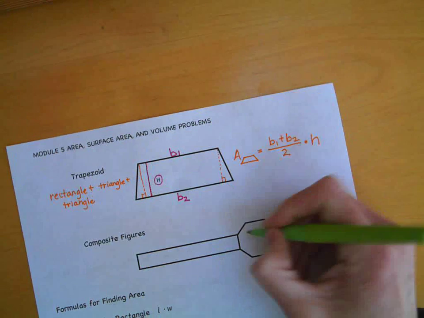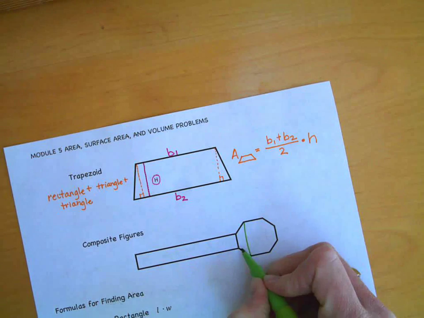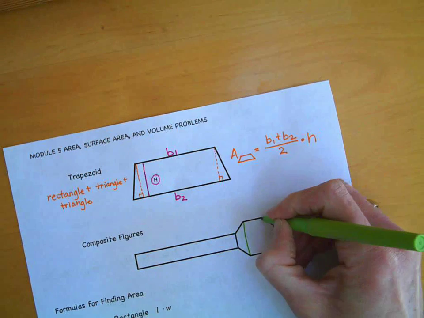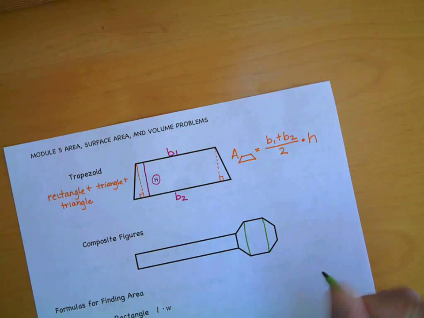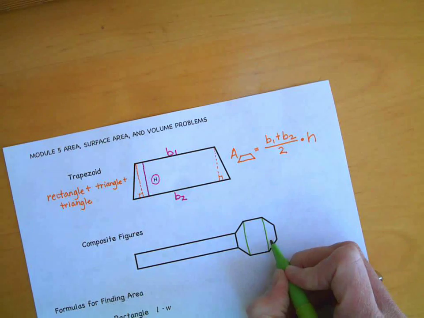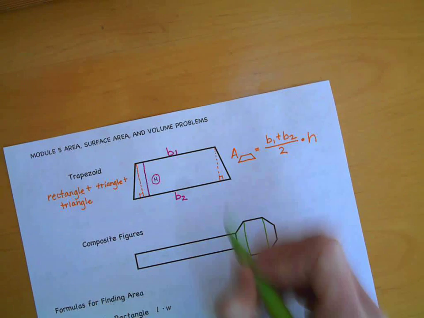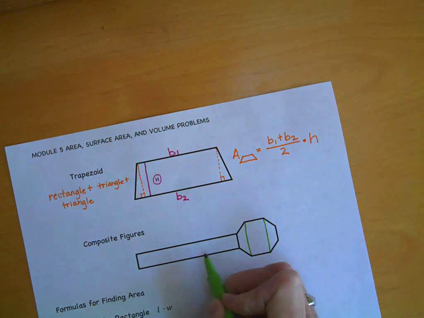So look at what happens when I draw a line from this corner to this corner. What shape do you see? Trapezoid. When I draw a line from this corner to this corner, what shape do you see? Trapezoid. So this is a trapezoid, you would use this formula. This is a trapezoid, you would use this formula. This is a rectangle, length times width.